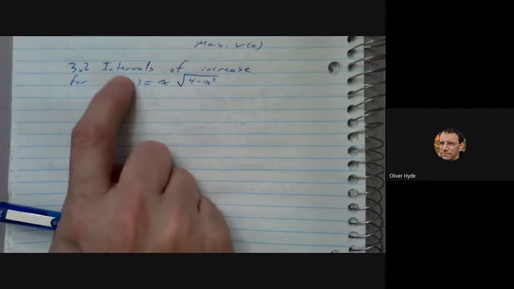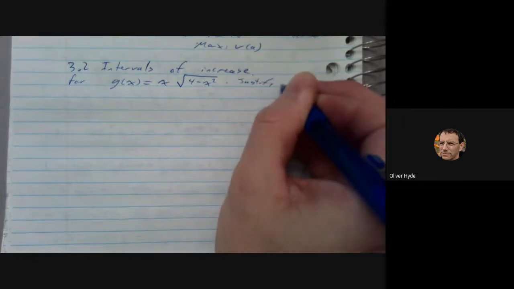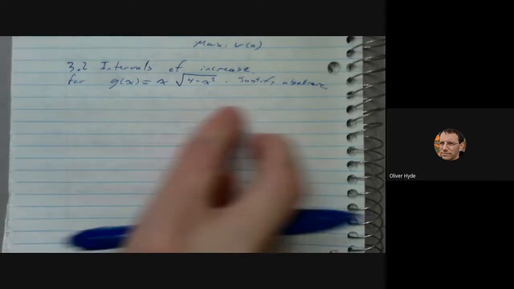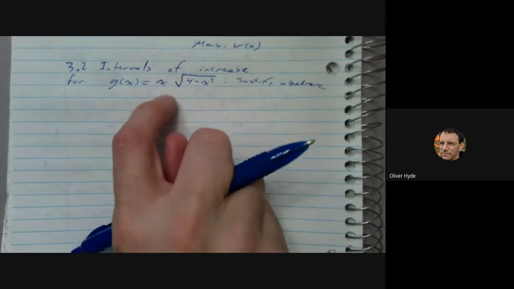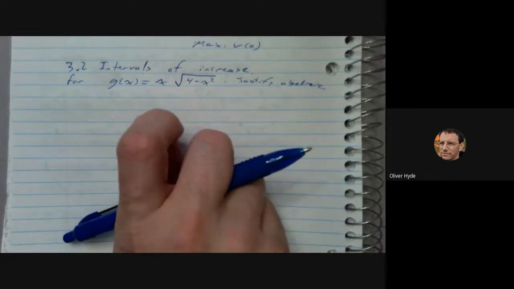Imagine the question just asks you to state the intervals of increase for g of x, and I want you to justify algebraically. So we're not going to pull up Desmos and graph this and then say, oh yeah, that makes sense for the intervals of increase. We're going to use the intervals of increase to help us draw the sketch of this curve later. But pay attention to the directions. I'm not going to waste time finding the x-intercepts and the y-intercepts and the domain and the range of this function if I'm just asked to state the intervals of increase for this function.